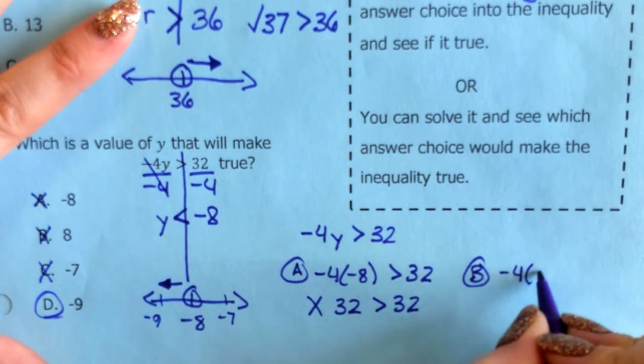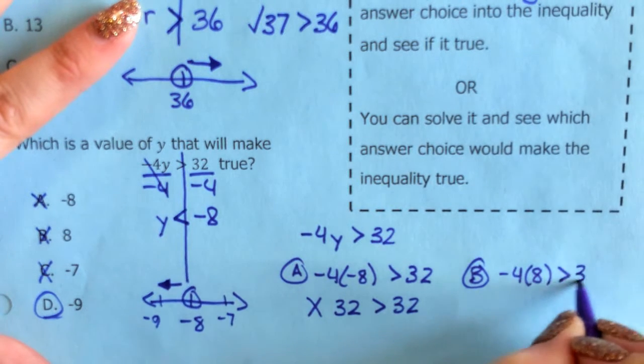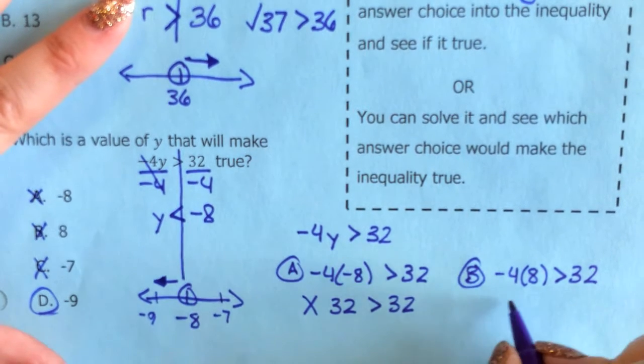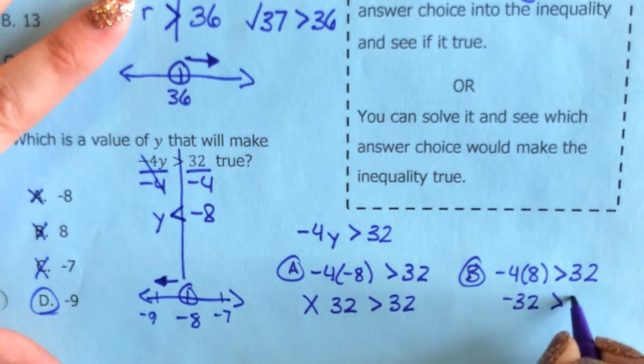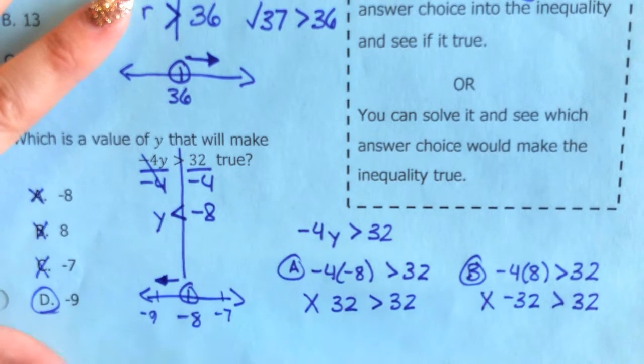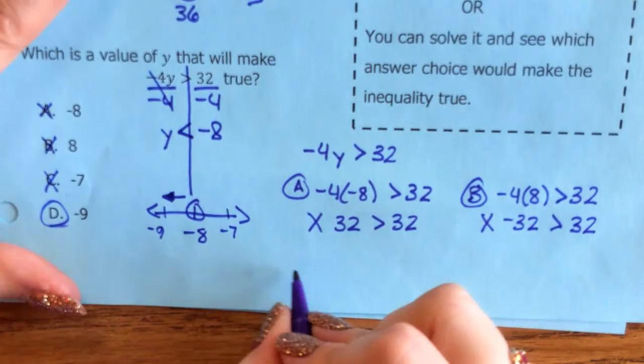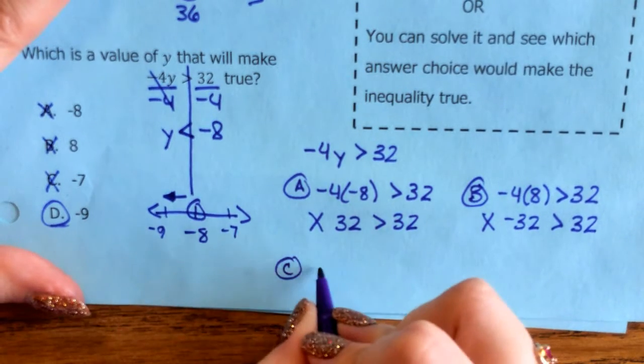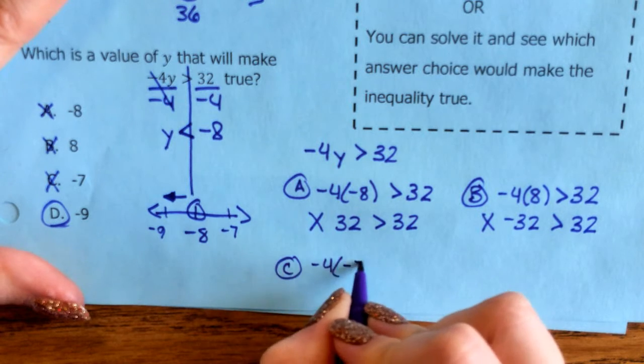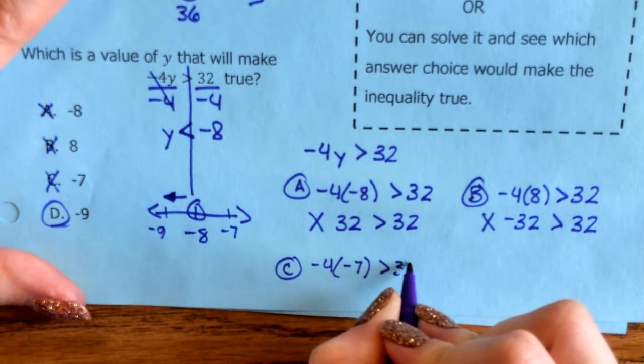Negative 4, I'm plugging in positive 8. I get negative 32 is greater than 32, which is not true. Okay, 2 more to try here. Let's look at C. Negative 4, I'm plugging in negative 7. It's greater than 32.